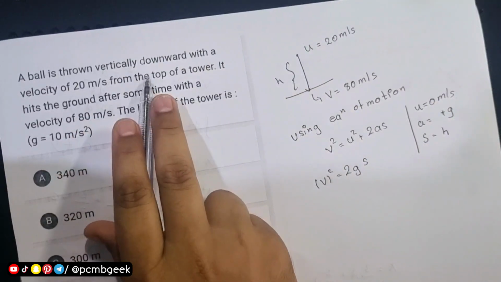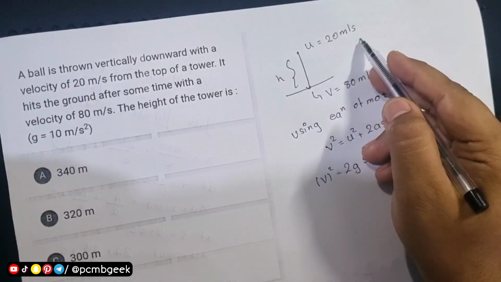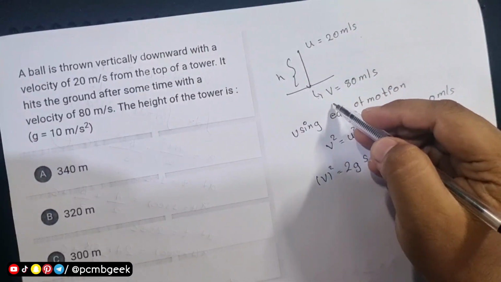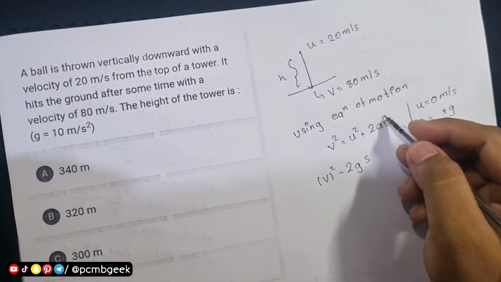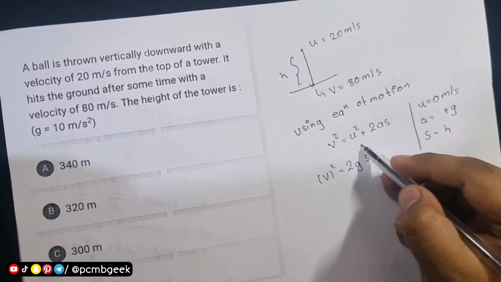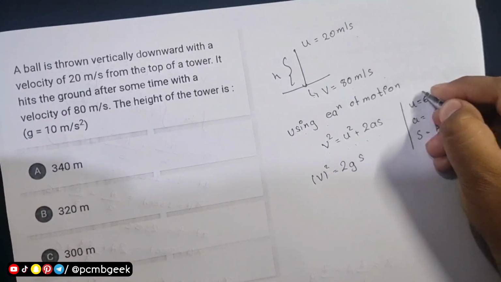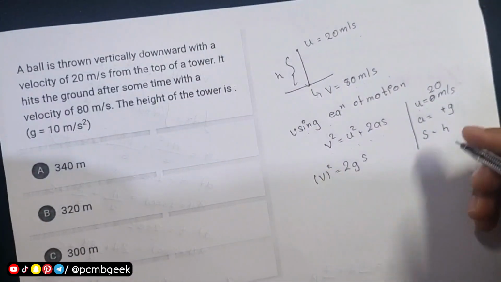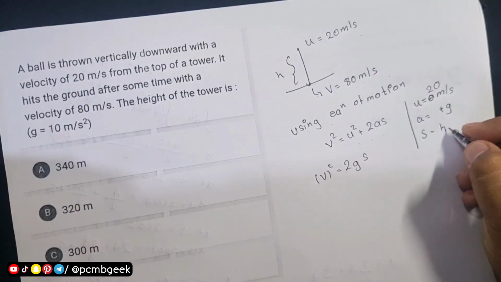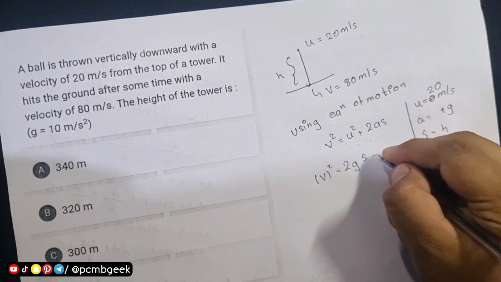A ball is thrown vertically downward. That means our initial velocity is 20 meters per second. After it hits the ground, its velocity becomes 80 meters per second. That means if we use the equation of motion as v square equals u square plus 2as, we get velocity, u equals 20 meters per second, and acceleration, as we are going towards the ground, is the acceleration due to gravity, that means it will be positive g, and s equals h, plus u square.